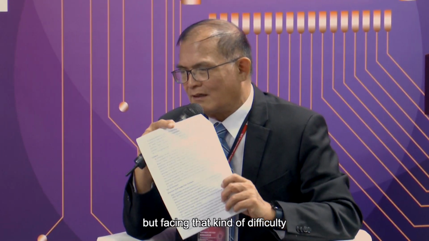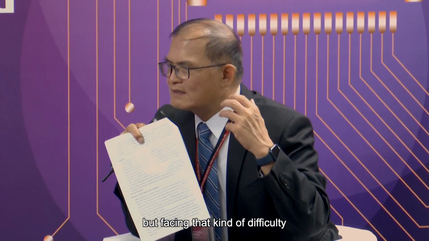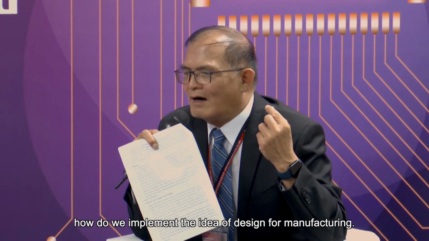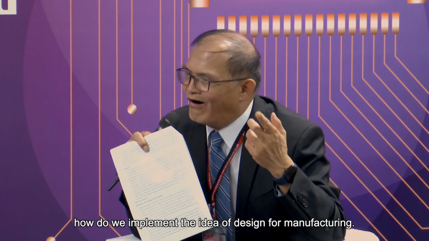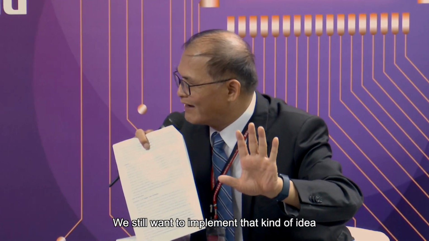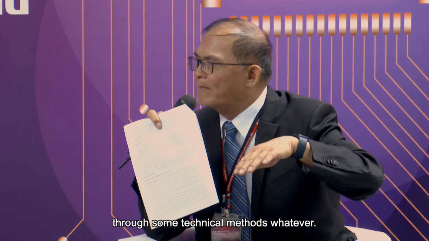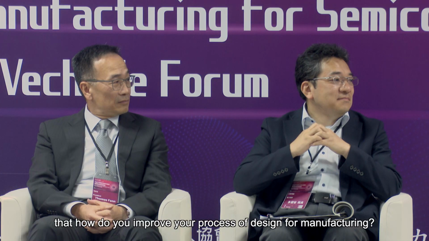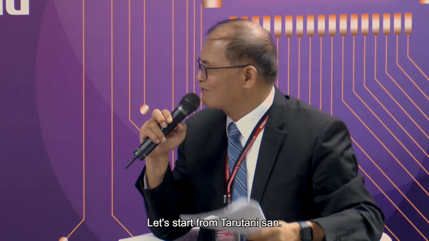Facing that kind of difficulty, how do we implement the idea of design for manufacturing? We still want to implement that kind of idea, right? Through some technical methods, whatever. So maybe you can share with us how you improve your process of design for manufacturing. Okay, let's start from Tarotani-san.